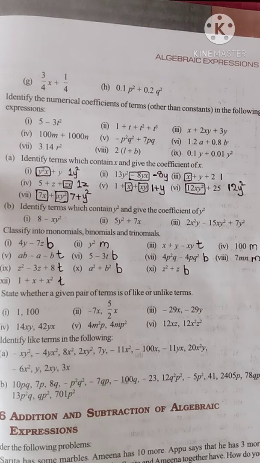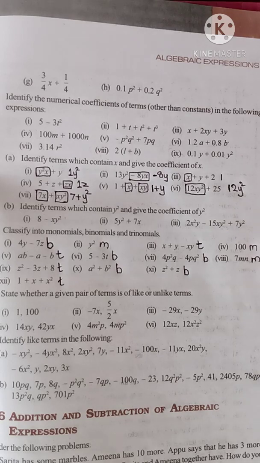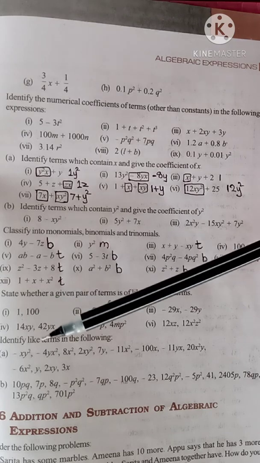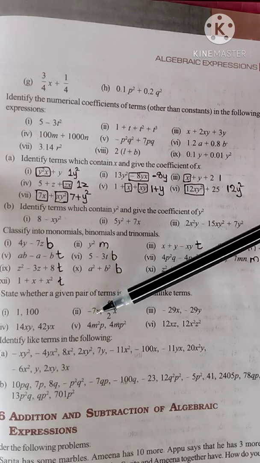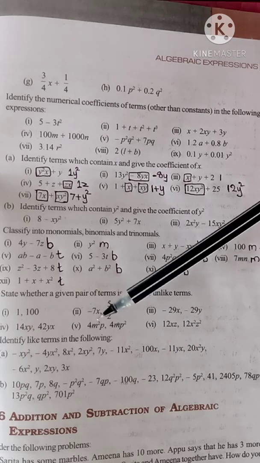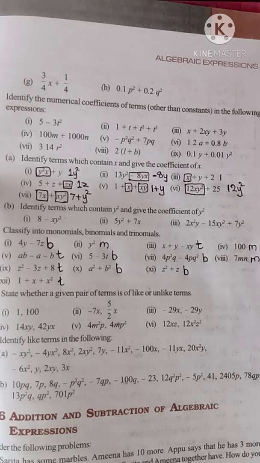Next is to state whether a given pair of terms is of like or unlike terms. Students, what are like or unlike terms? If the terms have the same variables associated with them, they are known as like terms. Here 1 and 100, both are constants, so they are like terms. Now, minus 7x, 5 by 2x. Which variable is associated with it? It is x. So they are also like terms.